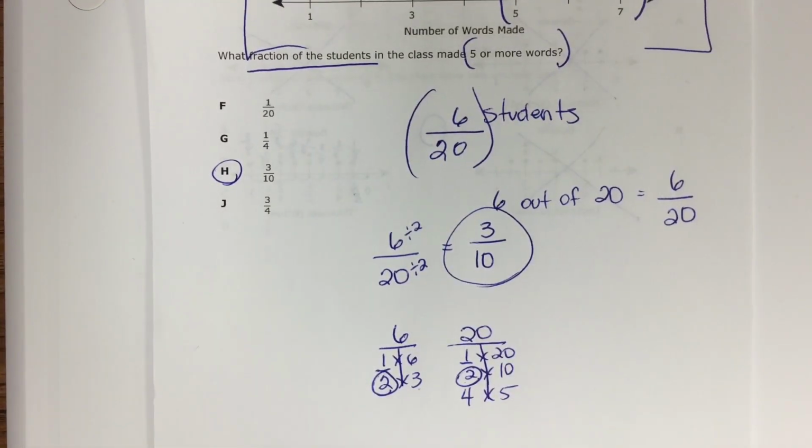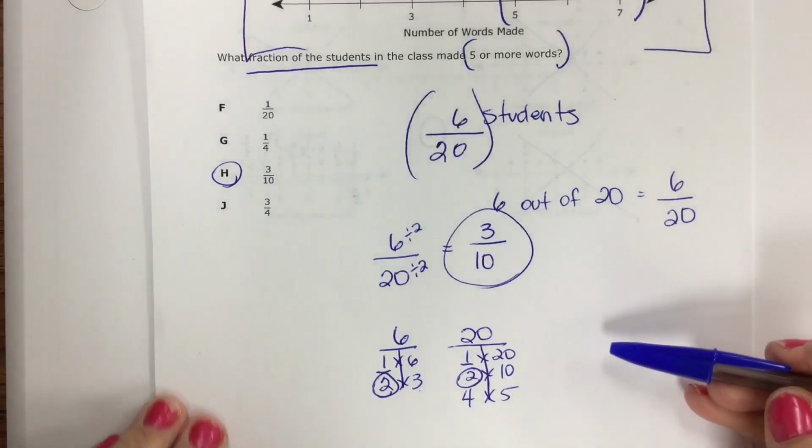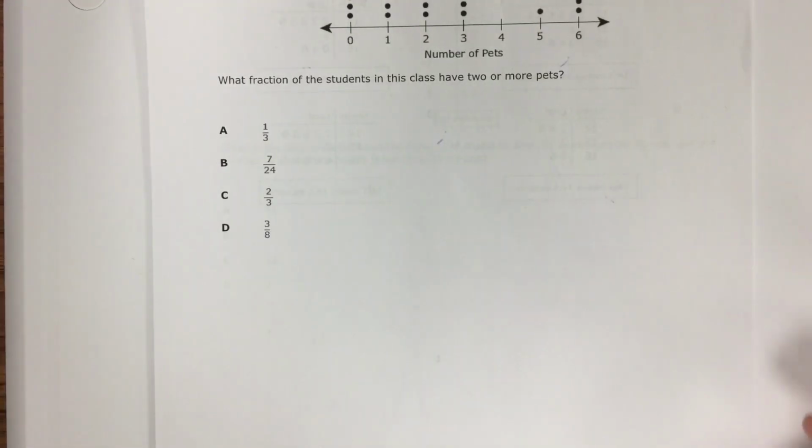Okay, you just have to be mindful of that and pay attention to what you're doing. Because anytime you have a fraction, you always want to reduce it to the simplest terms, all the way. Okay. All right. Last one.